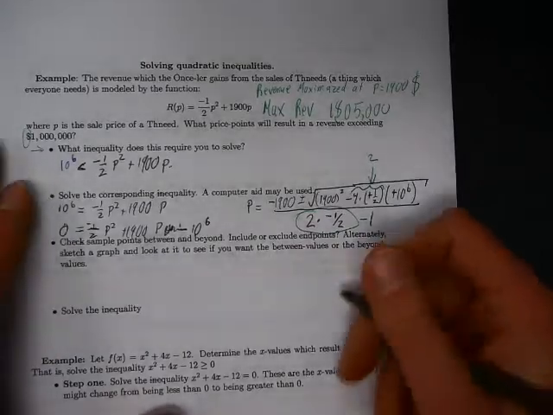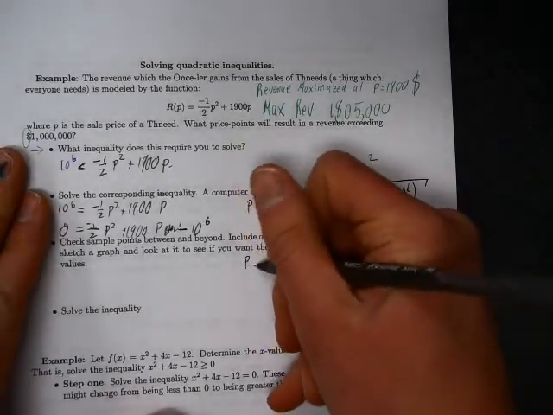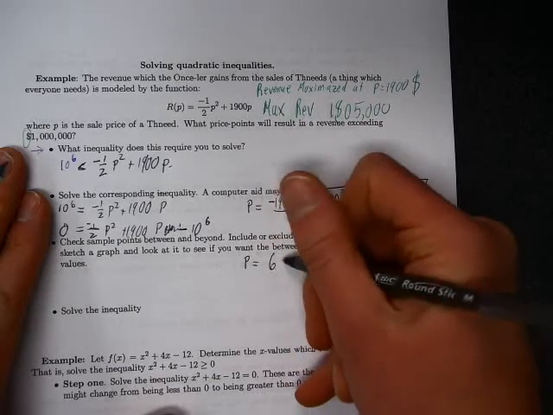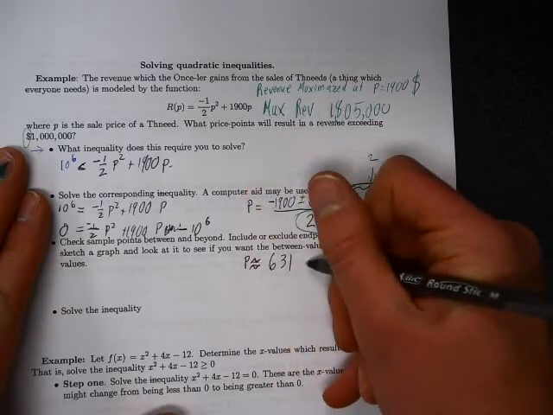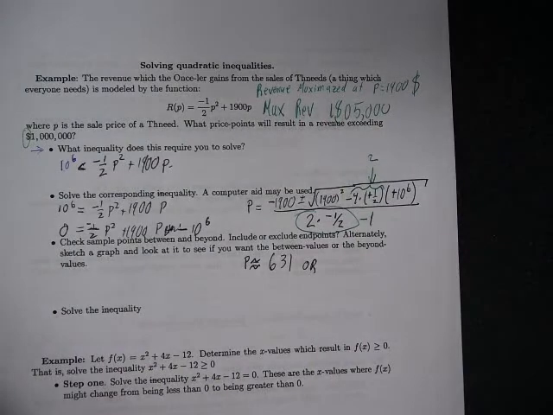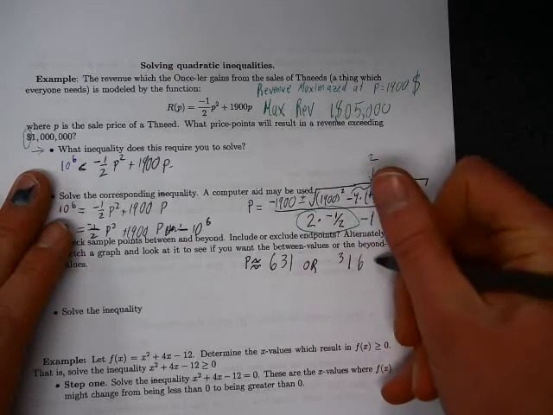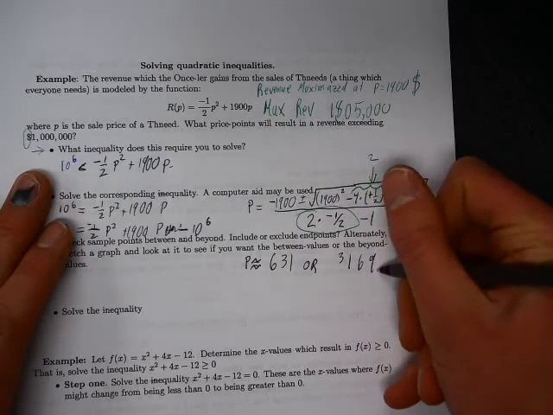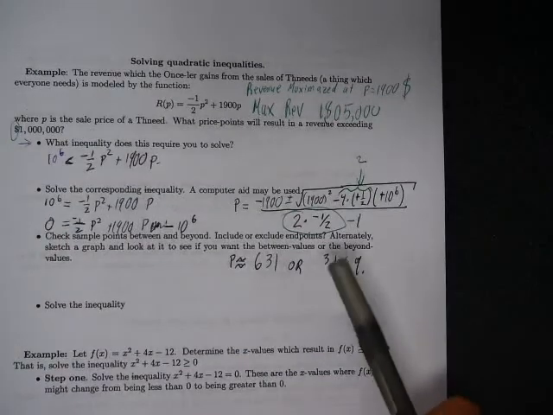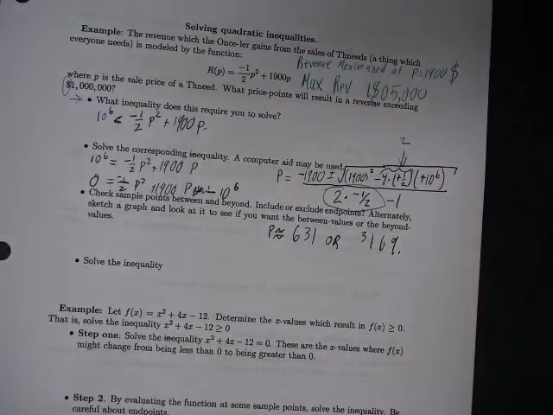So one of the values is around 631, or $31.69. So all I've done is I've written down those two numbers. That's all you used. Nice. So those are the two solutions to the equality. Do those agree with what other people did who did it manually?